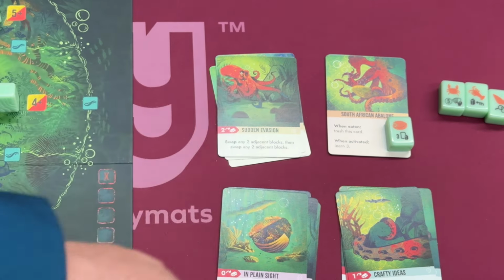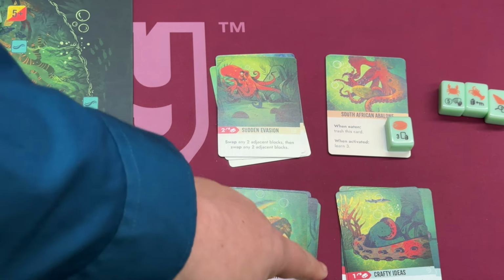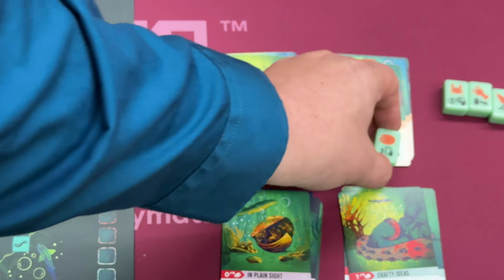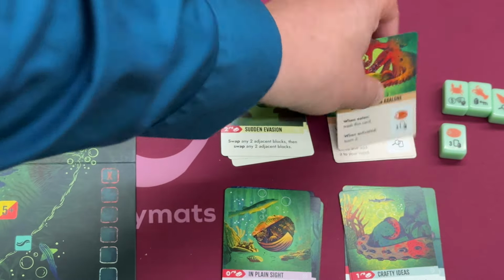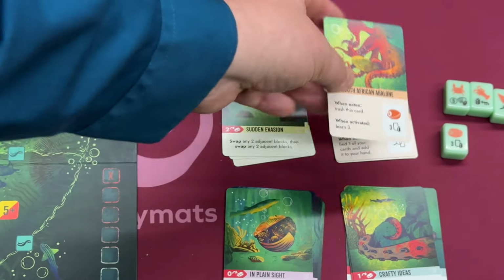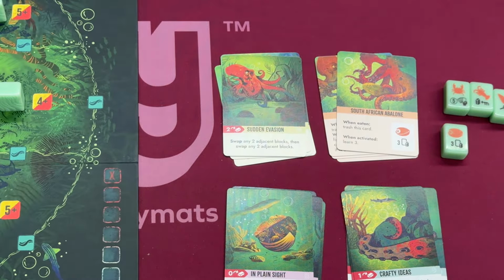And there's 4 different types of cards. There's ones that are going to let you swap blocks. There's ones that let you hide. There's ones that let you learn. And then there are food. Food comes with a block, which is swapped out like normal. And the octopus at certain points has a chance, if they're adjacent to food on the board, to eat that food, which will give you a special ability. And if the octopus can get all 4 food on the board and eat all 4 food, they will win.